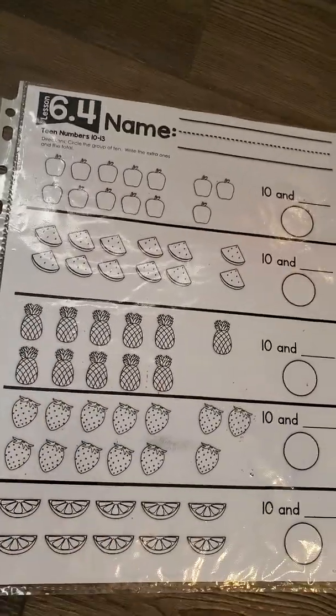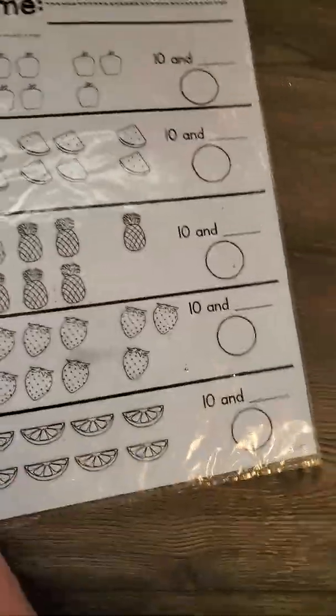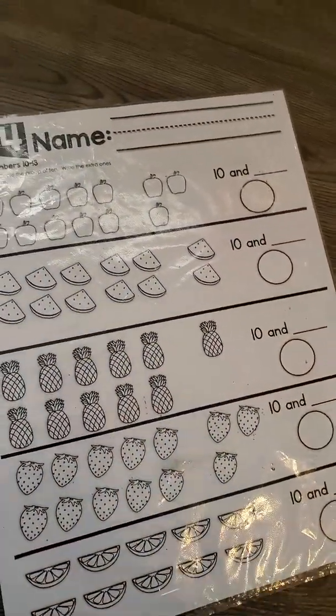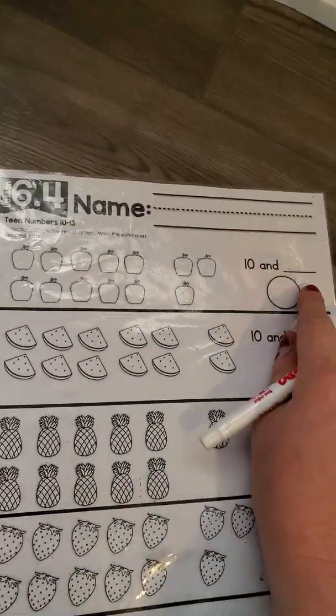Okay, so now we're going to flip it over. And this one I'm going to have you guys do by yourself in just a minute, but I'm going to show you how to do it. Okay, so what you're going to do is you're going to get your groups of 10. You got to circle or color your groups of 10 and then say how many is left over.